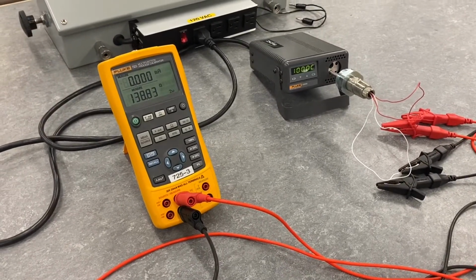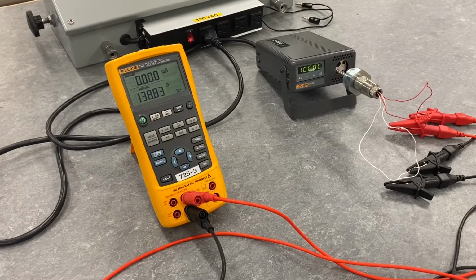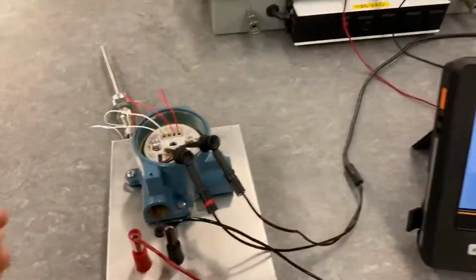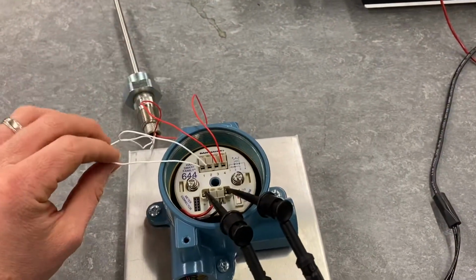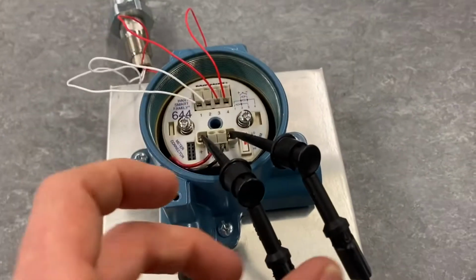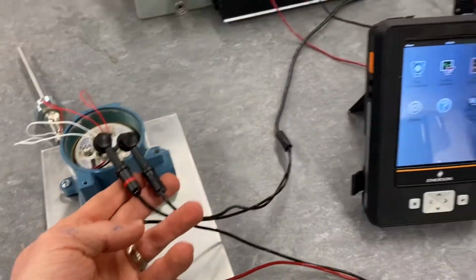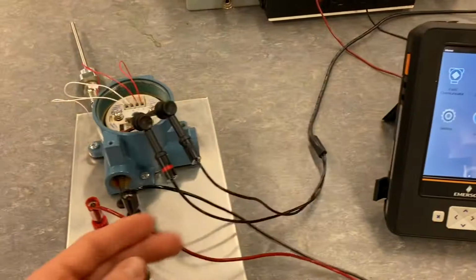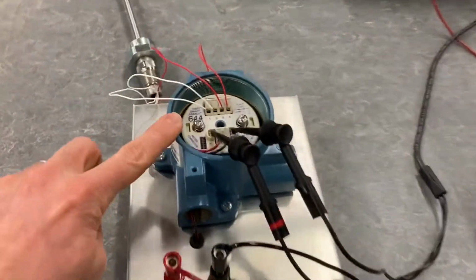We're going to experiment more with this in the lab here, using a 4-wire RTD on a transmitter. I've wired my RTD into the transmitter here. You can see I've used all 4 wires, and we've got the Trex communicator connected up to the transmitter. It's a smart transmitter. The transmitter is a Rosemount 644.